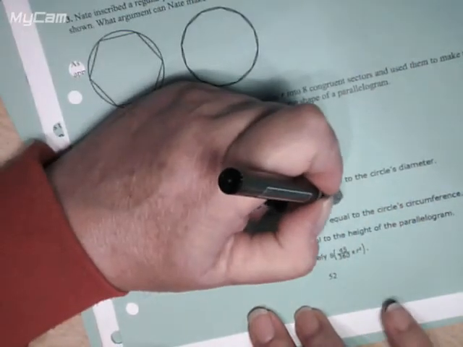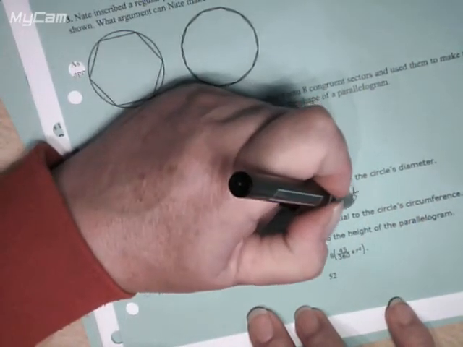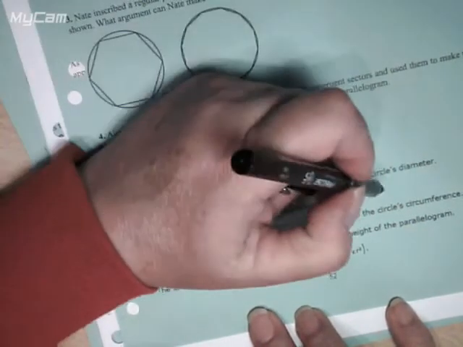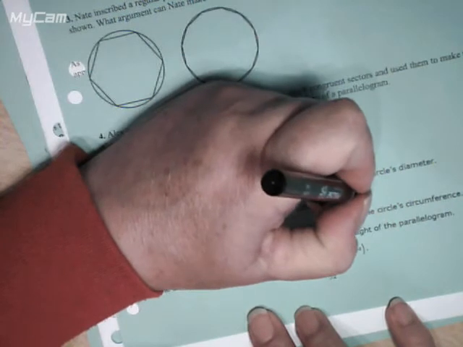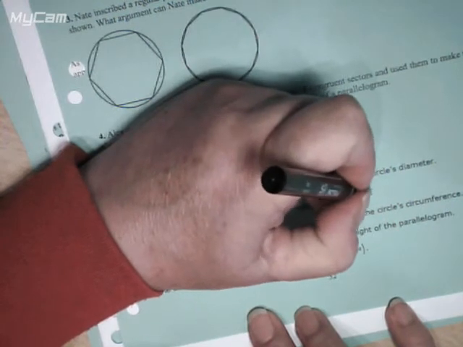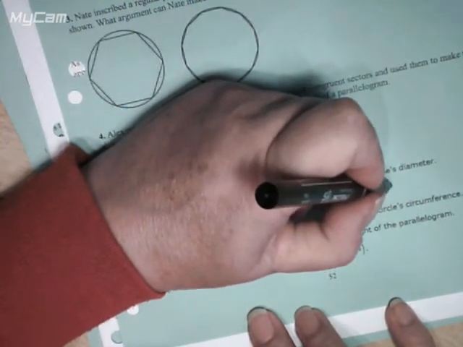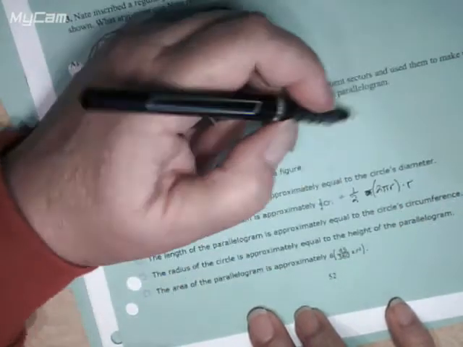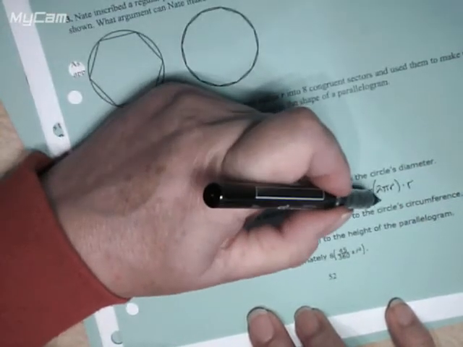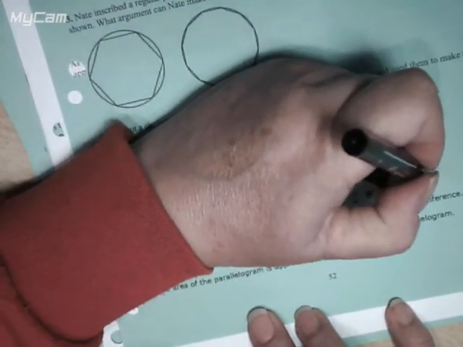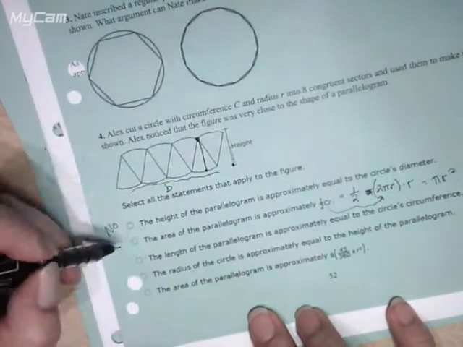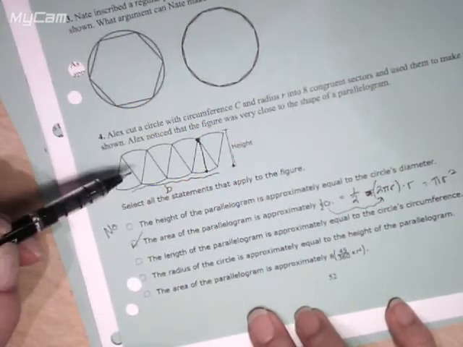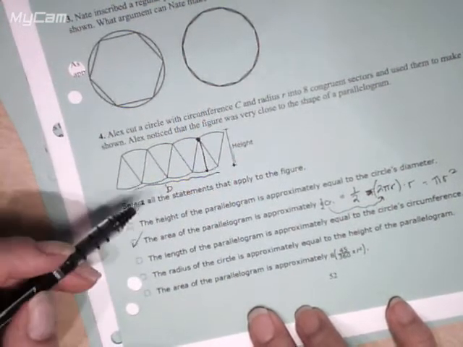If I take 1/2 circumference of that circle, it would have been 2 pi r times r. Okay, I just substituted the C and put that in there. Then I work it out, pi r squared. Yes, that works out to be the area of that parallelogram.